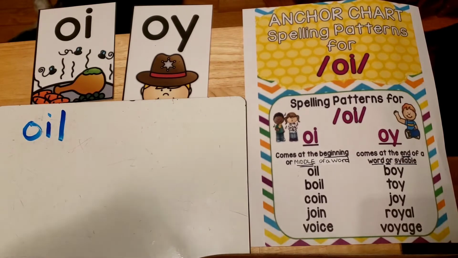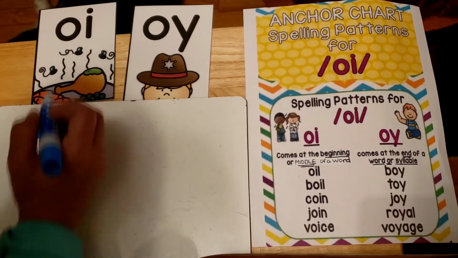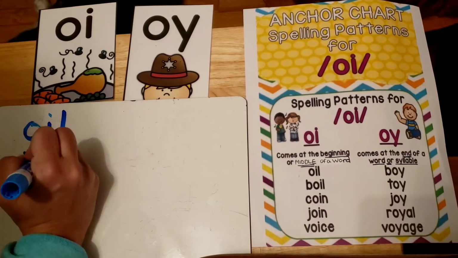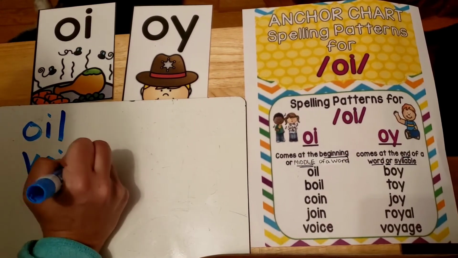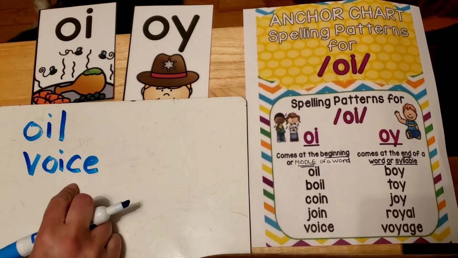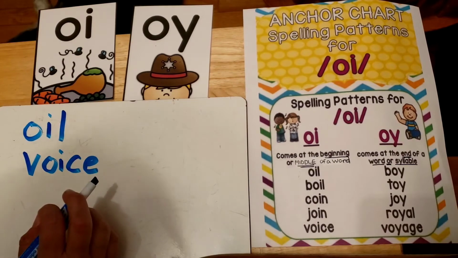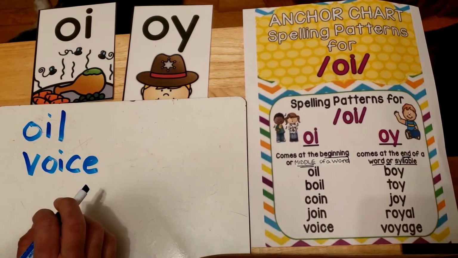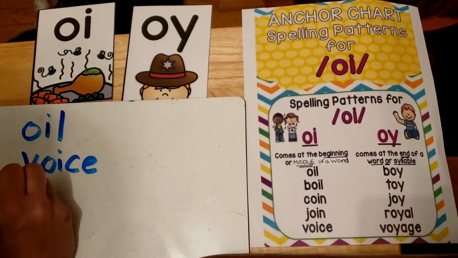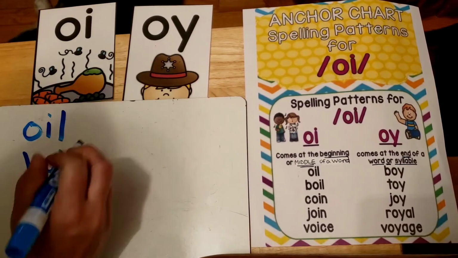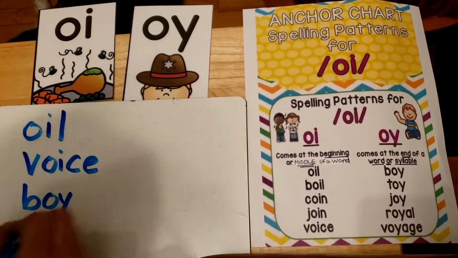That's right, we hear it in the middle. So since we hear it in the middle, we have the OI, and here we have the C making an S sound, voice. Next we have boy. I hear the oi at the end of that word, so I'm going to choose my OY spelling.